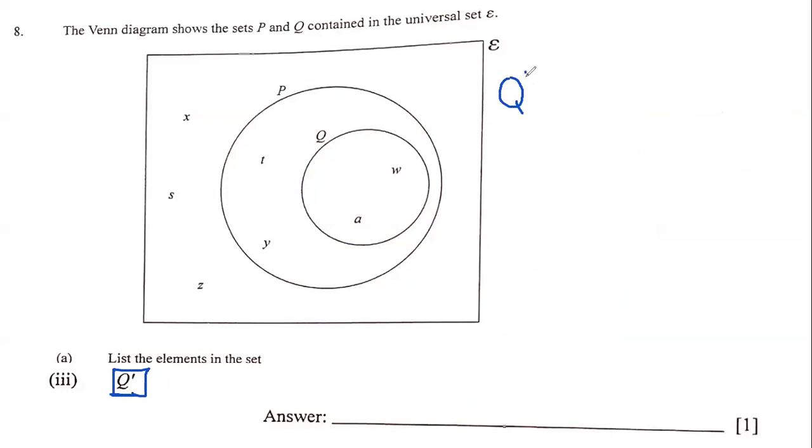That's how this is pronounced: Q complement. So we have Q complement.